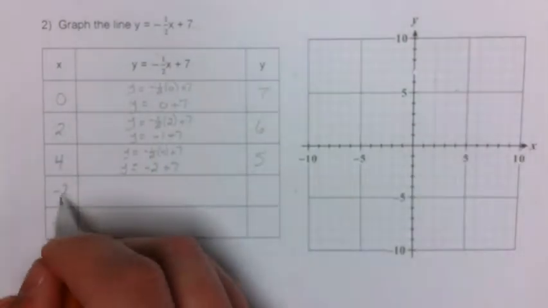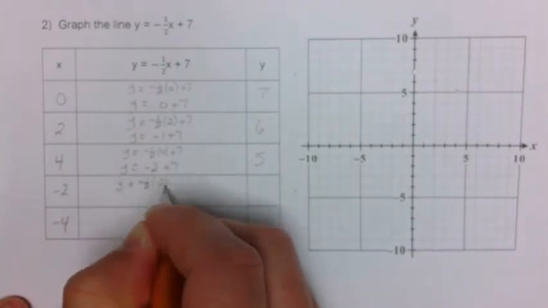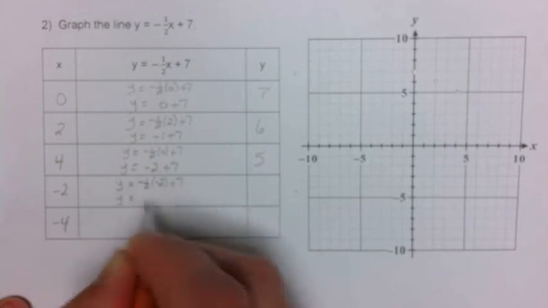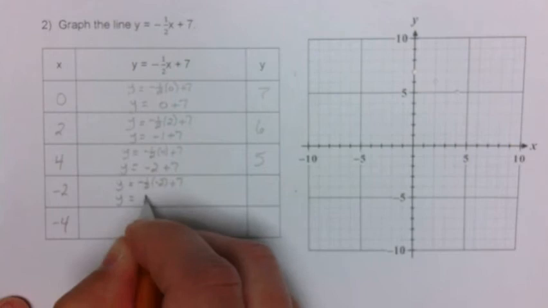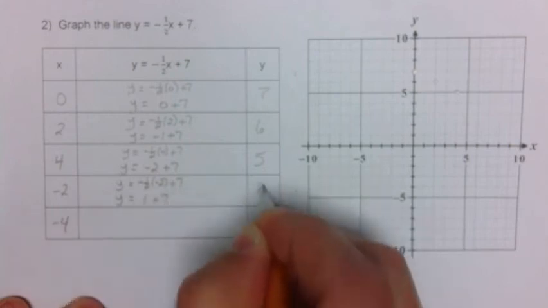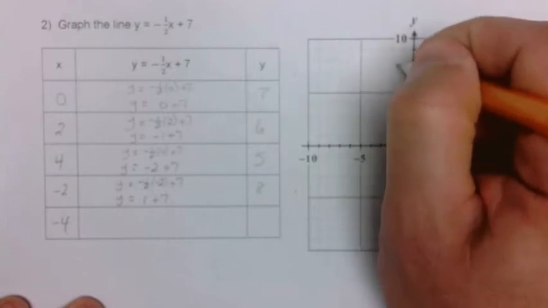Okay, if x is -2, y equals -1/2 times -2 plus 7. -1/2 times -2, a negative times a negative is a positive, so this is +1 plus 7, which is 8. -2, 8. Left 2 up 8.